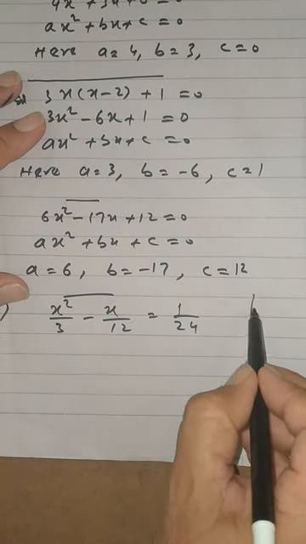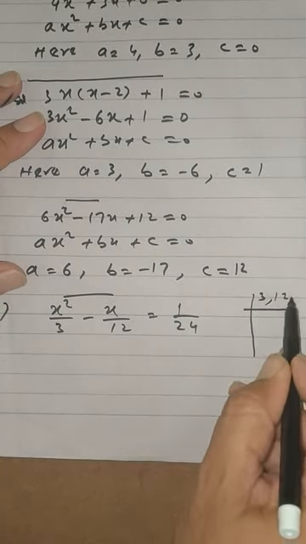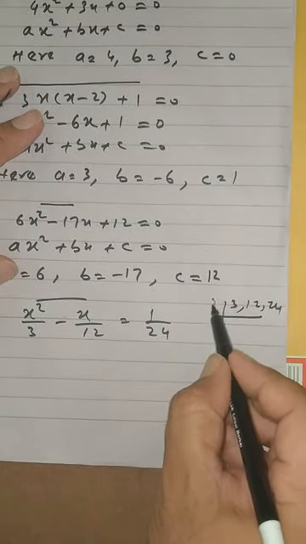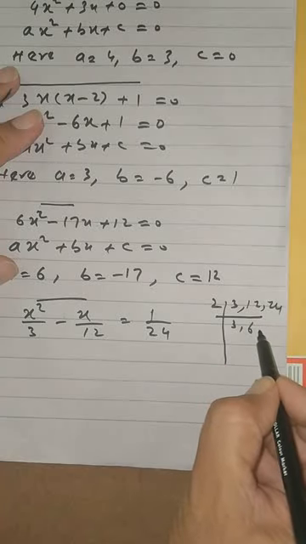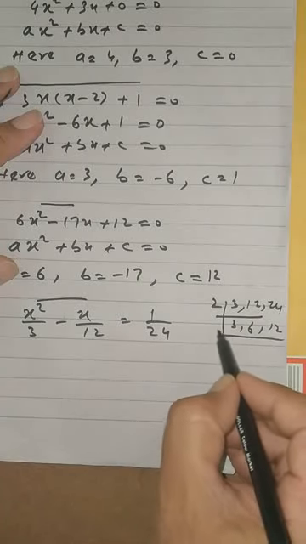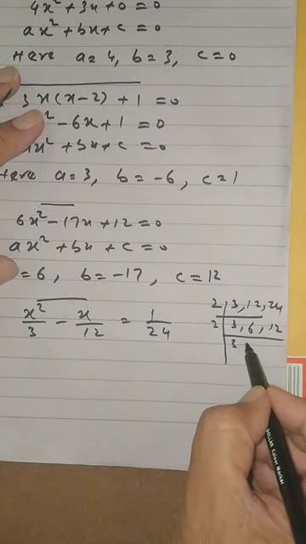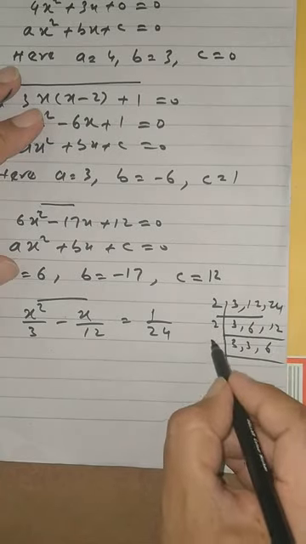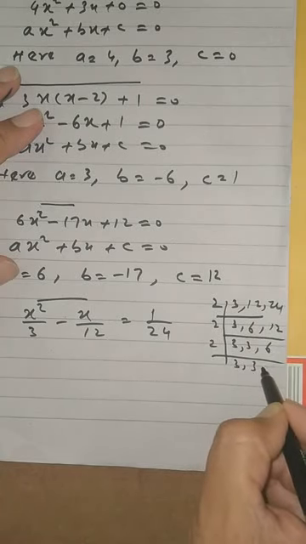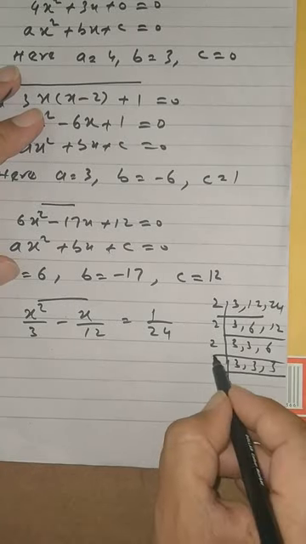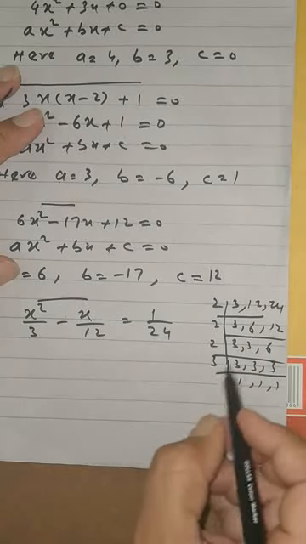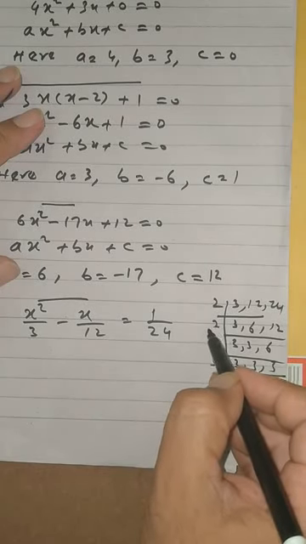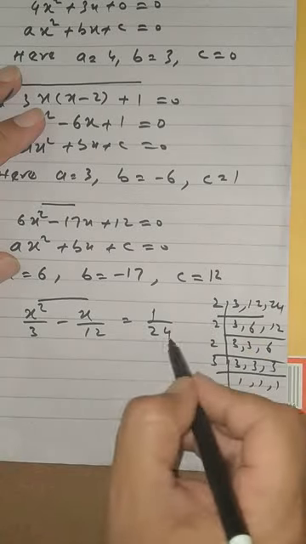Look here. Take 3, 12, 24. Now 2 6s are 12, 2 12s are 24. Then again take 2 3s are 6, and 2 6s are 12. Now again 2 times 3 is 6, and 3 times 1 is 3. So multiply all these: 3 times 2 is 6, 6 times 2 is 12, and 12 times 2 is 24. So its LCM is 24.